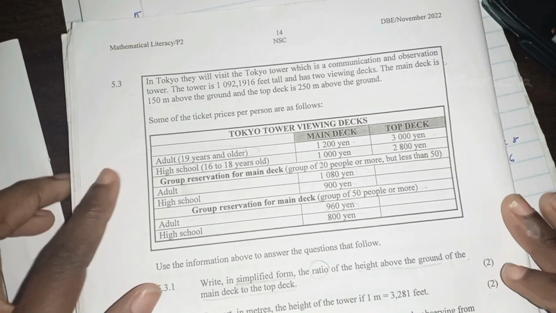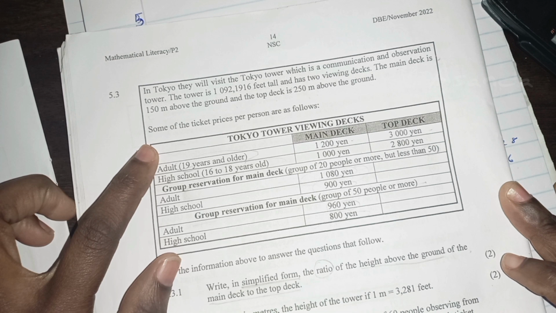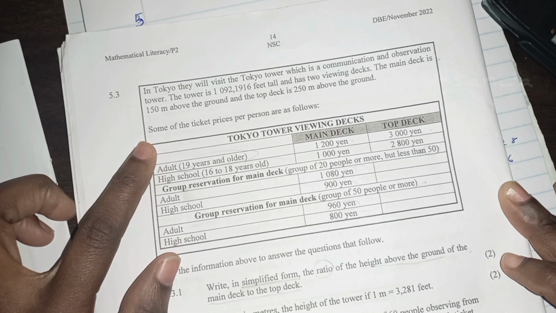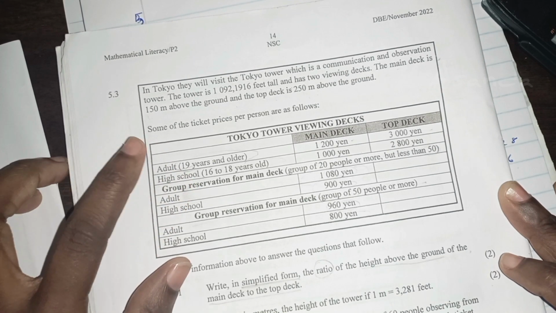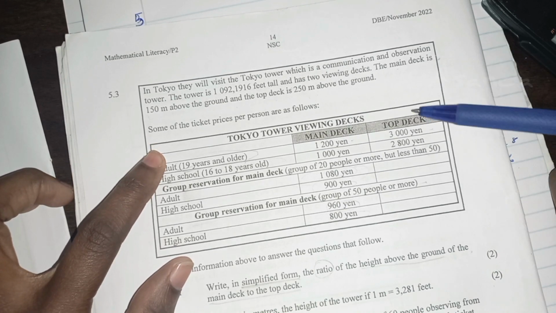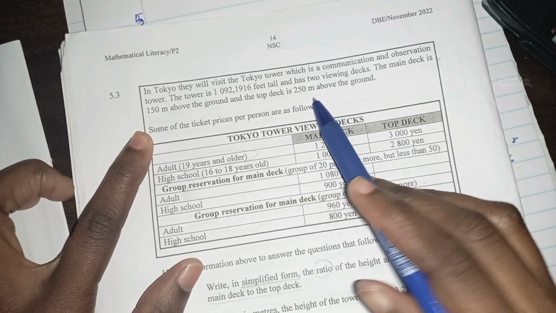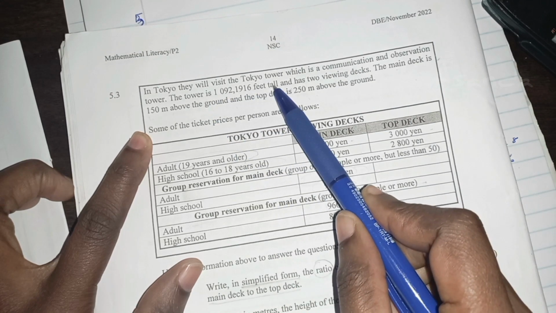And we have 5.3, which says, in Tokyo, they will visit the Tokyo Tower, which is a communication and observation tower. The tower is 1916 feet tall and has 2 viewing decks. The main deck is 150 meters above the ground, and the top deck is 250 meters above the ground. So we have a main deck which is 150 meters, and a top deck which is 250 meters above the ground. Not the height of the deck, but how high it is, right? And then we have the whole thing being that high.